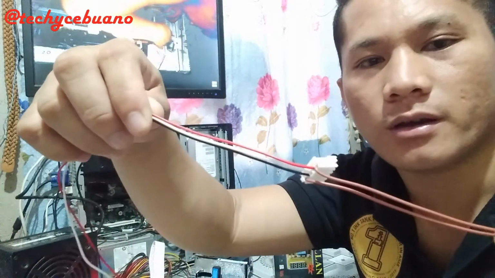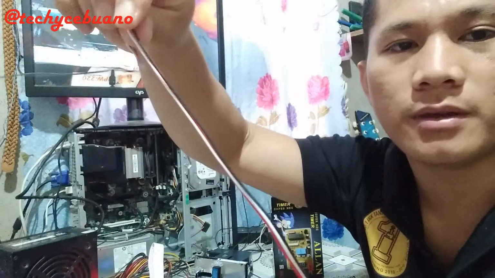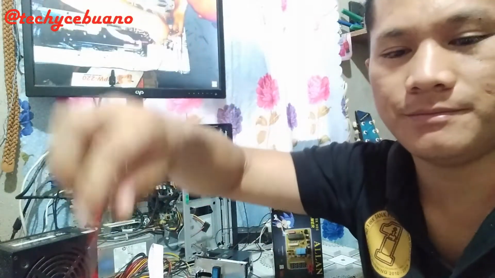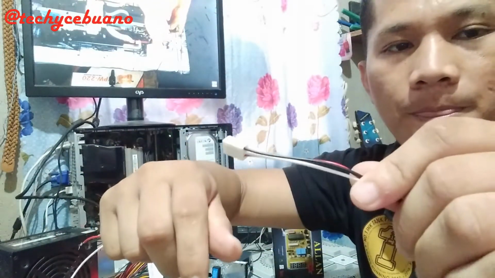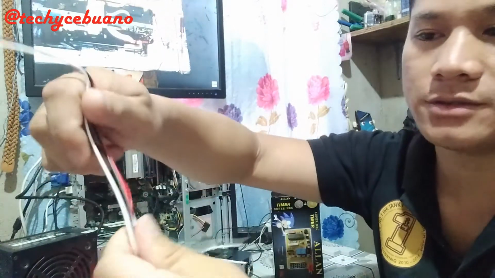So for the timer, we only have to connect these two.